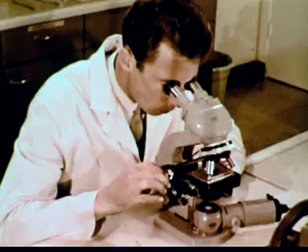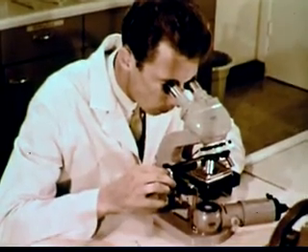If we examine living cells under the microscope, like these plant cells, or these bacteria, or this animal tissue, we can see the movement, growth, and cell reproduction which are the result of successions of chemical reactions.